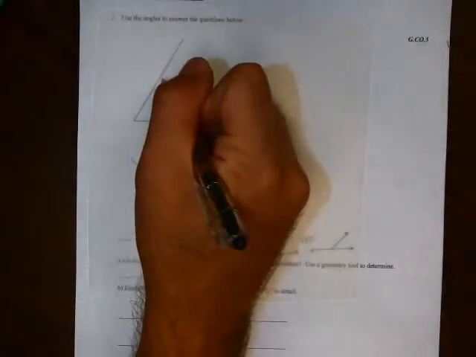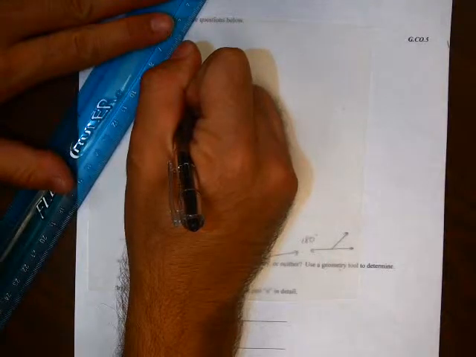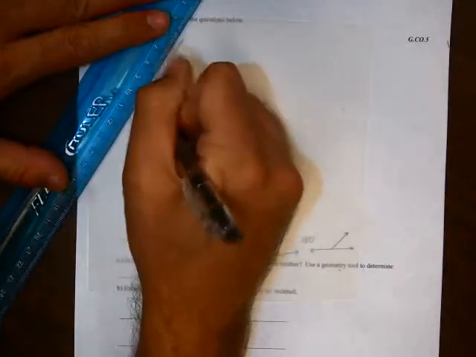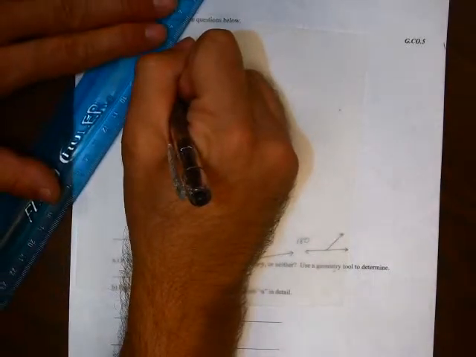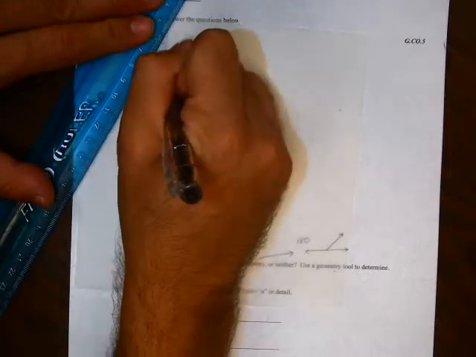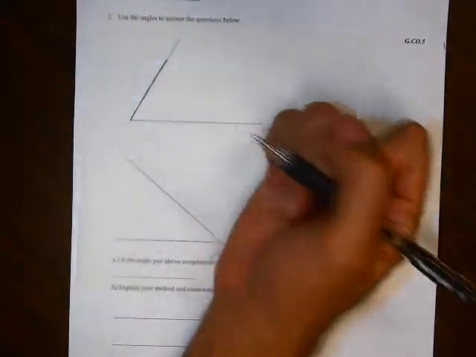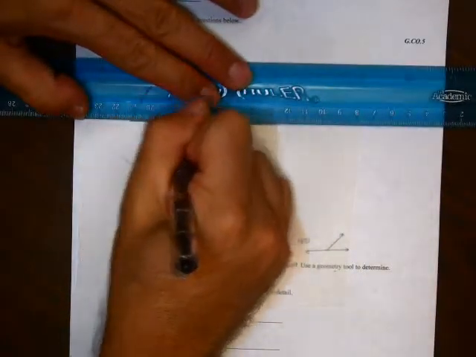Now my tool that I'm going to start with is my tracing paper. I'm going to start by tracing that top angle. You don't have to trace a ton of the angle, as long as your pen works. Just enough to where you can slide it to match up with this second angle. Okay. And then I'm going to trace also on the bottom. There we go. So now I've got my first angle moving around.